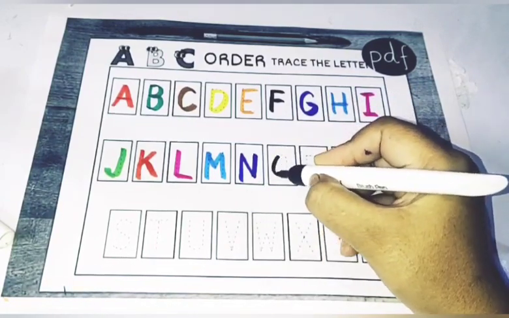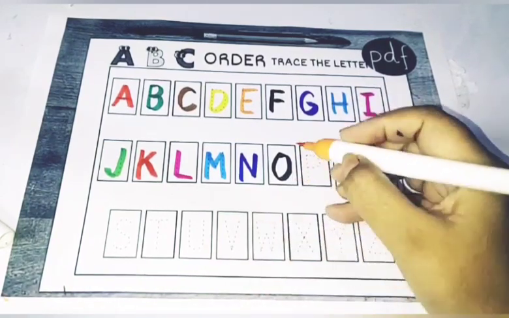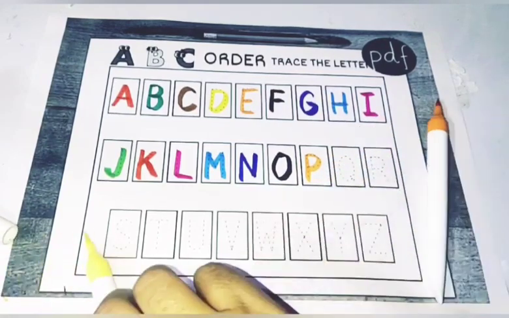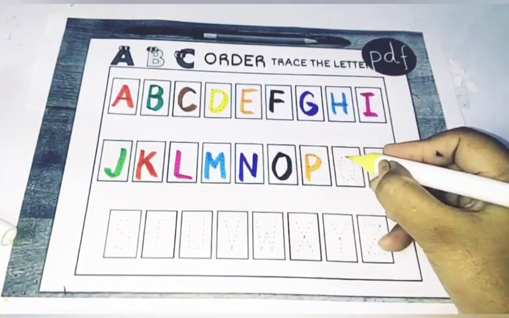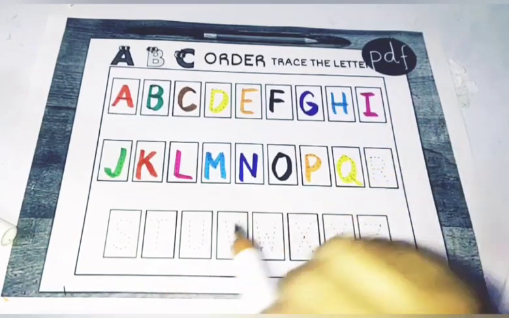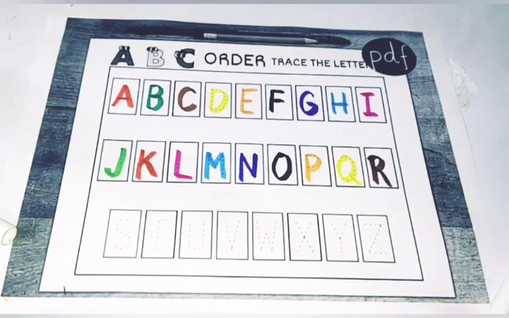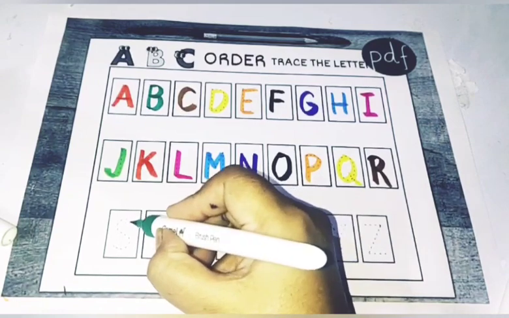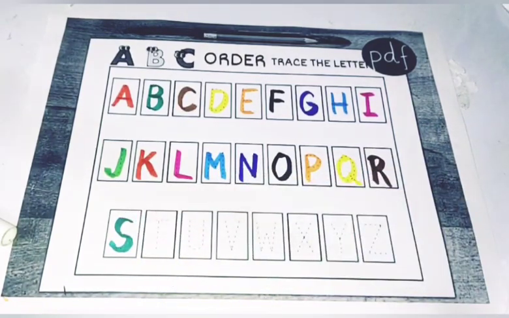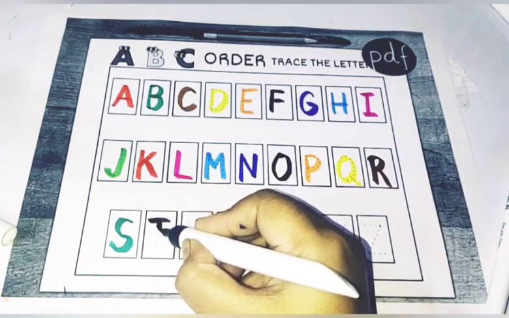O. This is letter O. P. Letter P. Q. This is letter Q. R. This is letter R. S. This letter is S. T. This is letter T.